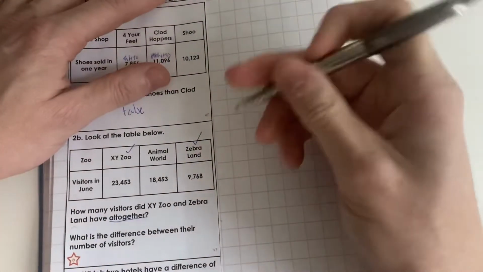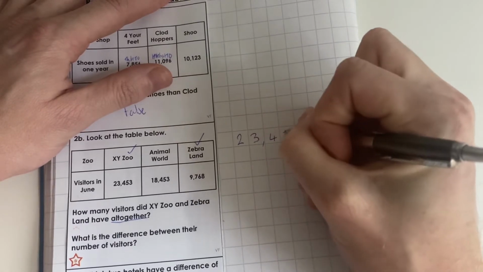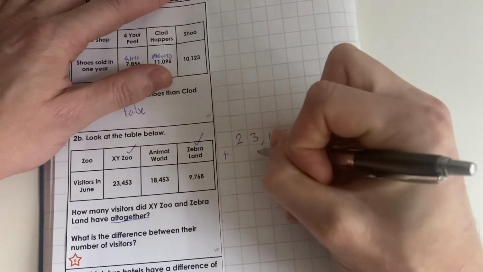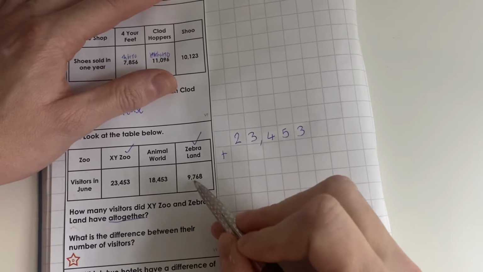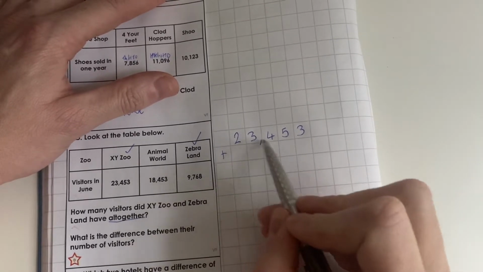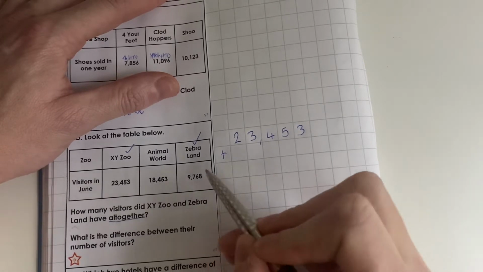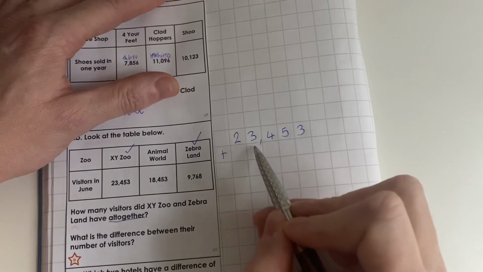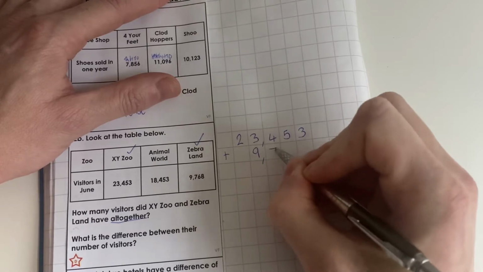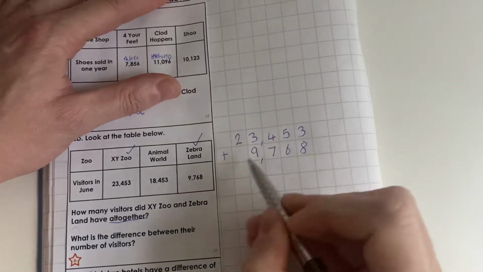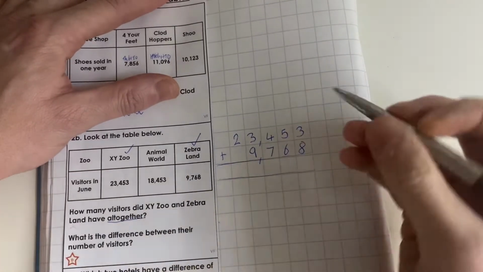So we're going to use the column method for this question. We've got 23,453 add 9,768. Now it's really important that we put our digits in the correct place. As we can see, this is a 5-digit number, this is a 4-digit number. Our largest value is thousands, 9,000s. We need to make sure we put it in the right column. This column here is our thousands column. We have to line up our columns correctly, otherwise the answer will not make sense.